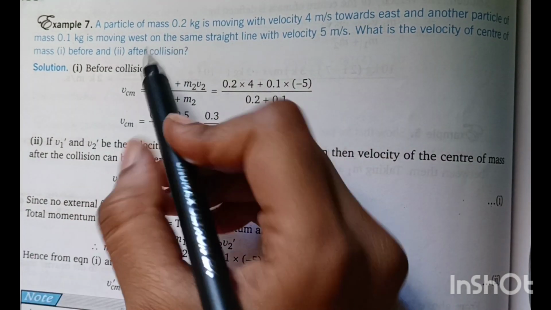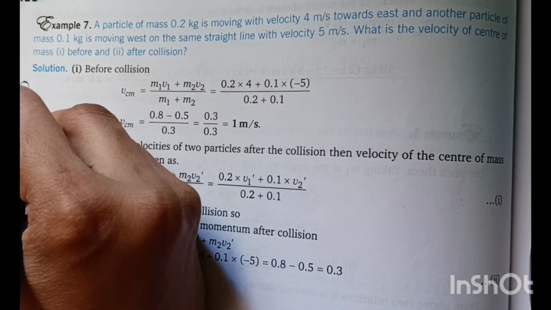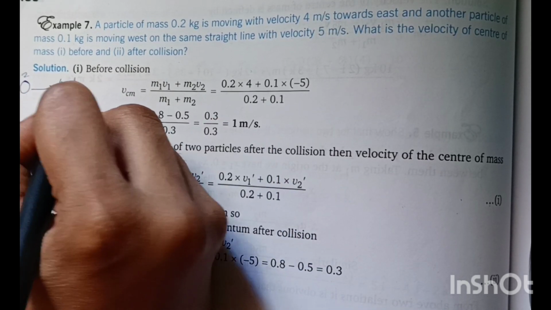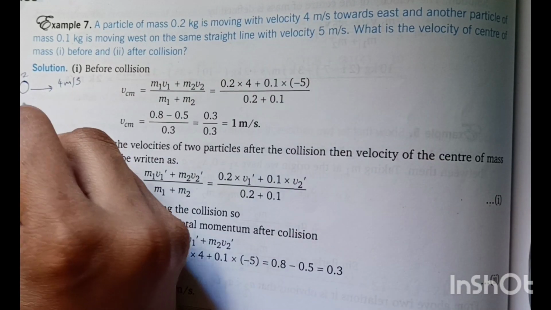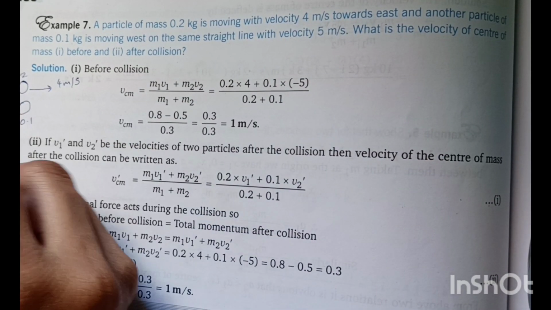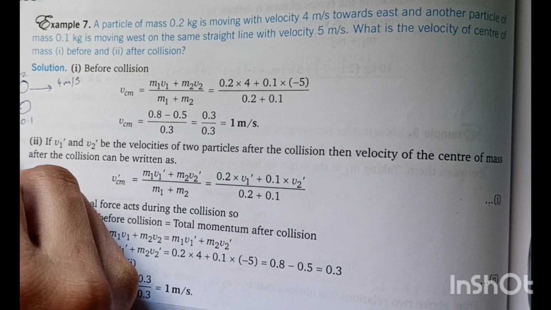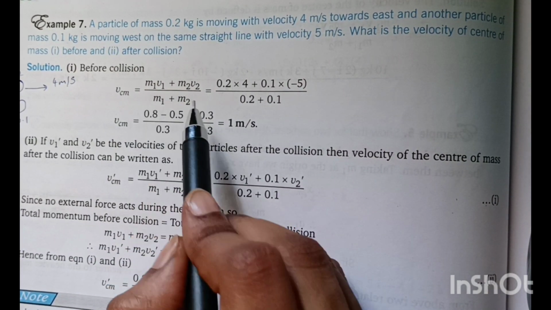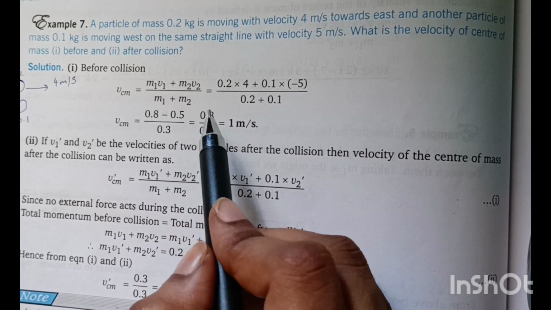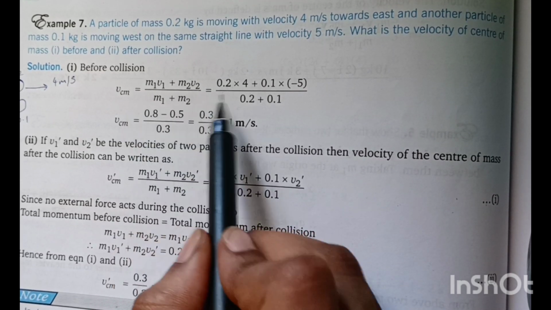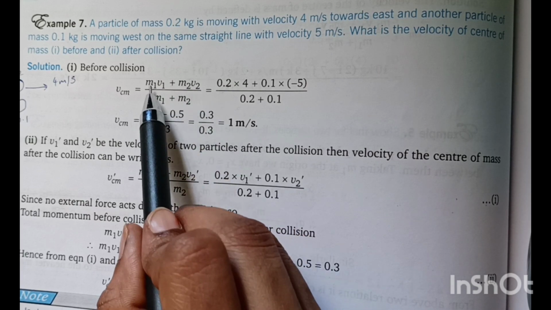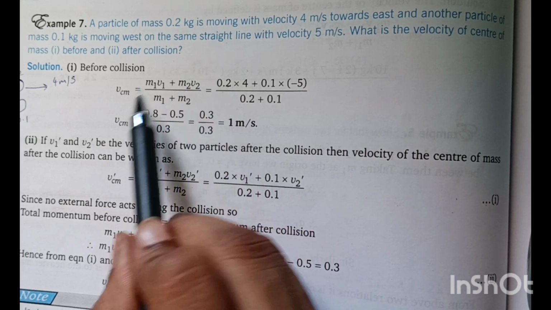Now before collision, what was the condition? The mass of 0.2 kilogram is moving with velocity 4 meter per second towards the east, and another particle of 0.1 kilogram is moving towards the west with 5 meter per second. Now velocity of center of mass, we have already seen it as (m1v1 plus m2v2) by (m1 plus m2). So the value of m1 is 0.2, m2 is 0.1.